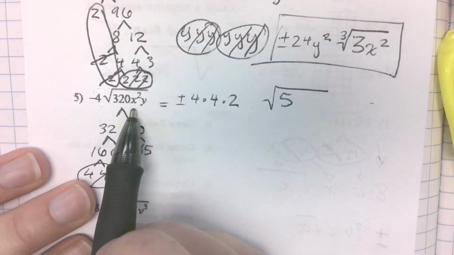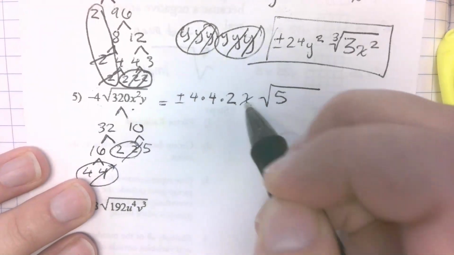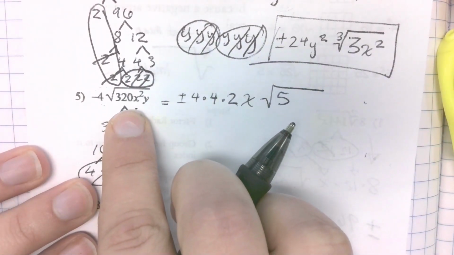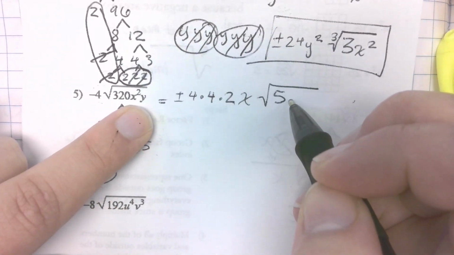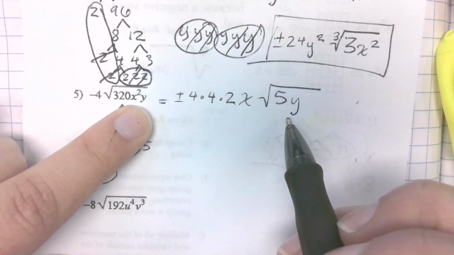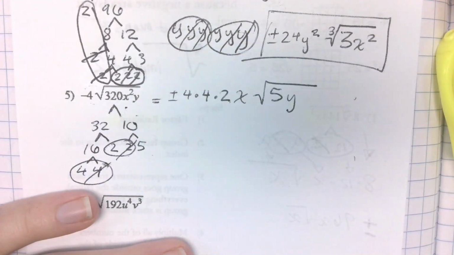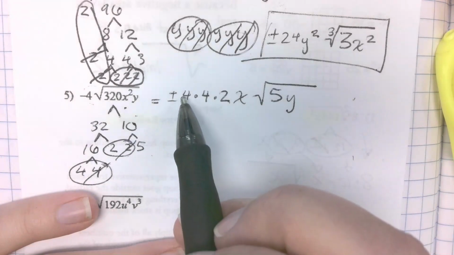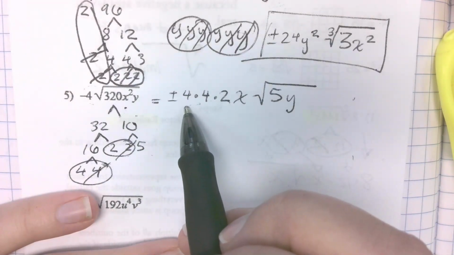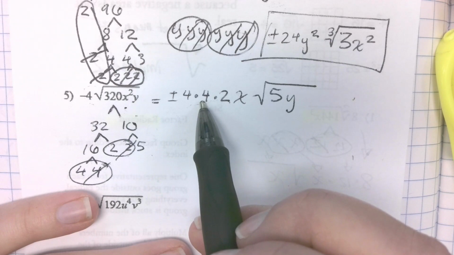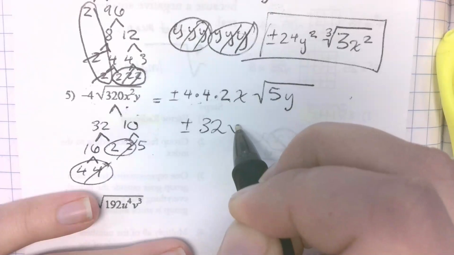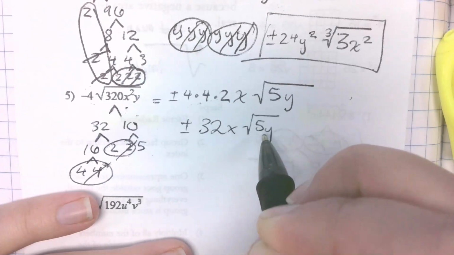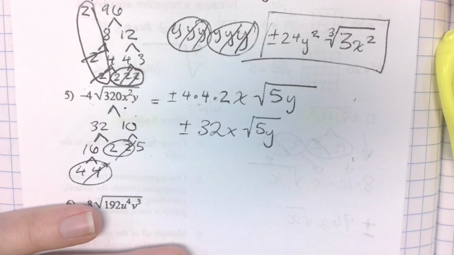How many X's can come out? Are there any X's left? No. What about the Y? It can't come out because it doesn't have a friend. Now you guys, I always start with the smaller numbers to multiply because it's easier. What's 2 times 4? What's 8 times 4? So far, so good?